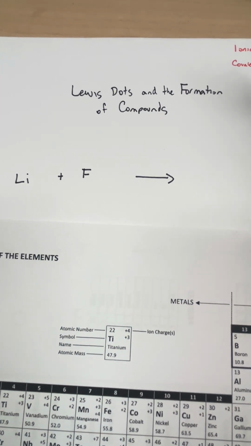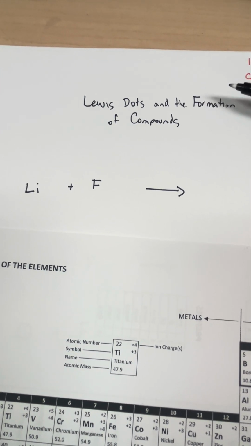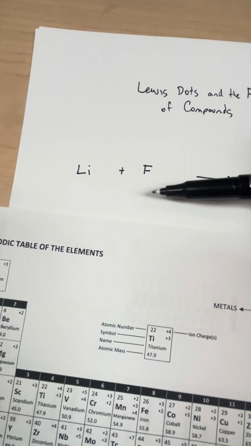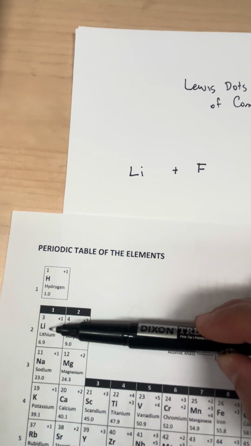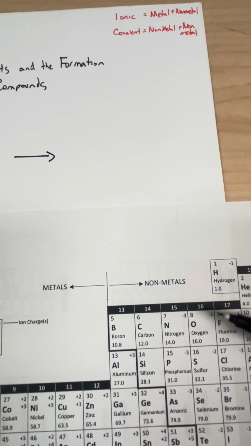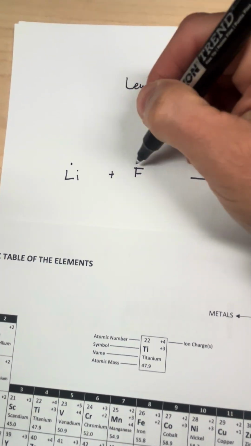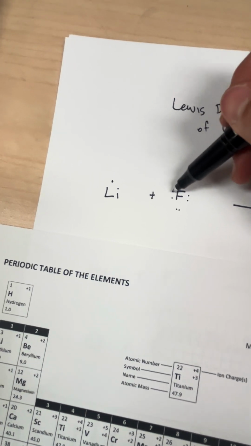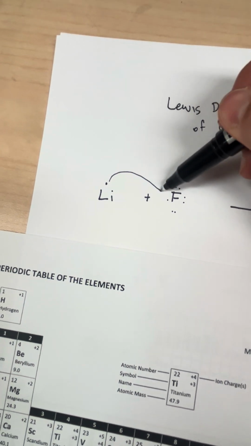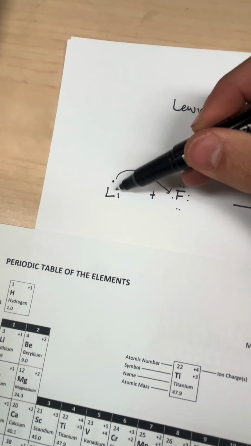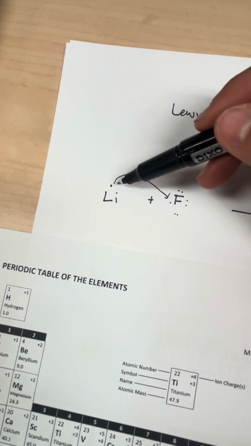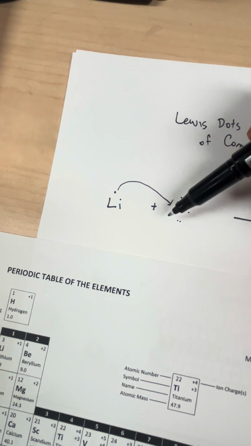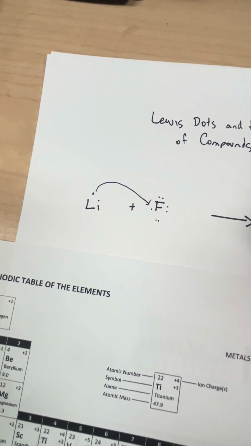Lewis dots can help us understand why certain compounds form in certain ratios. If we look at the example of lithium and fluorine, lithium with 1 valence electron and fluorine with 7 valence electrons, it's easy to see that fluorine is 1 electron short of a full stable outer shell. Lithium will have a full outer shell if it can get rid of one. And so these bond in a 1-to-1 ratio because lithium is happy to give its electron to fluorine and fluorine is happy to accept it.